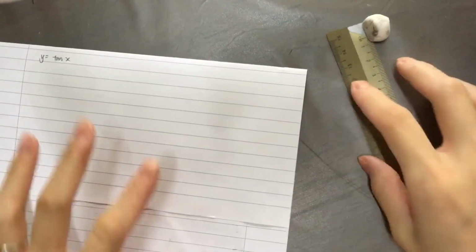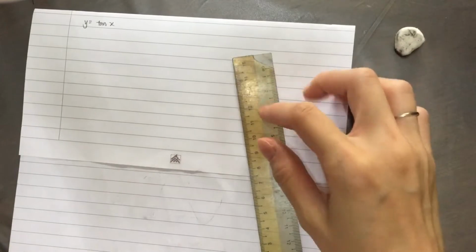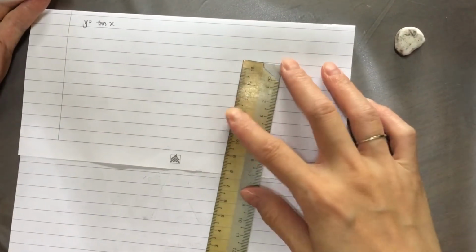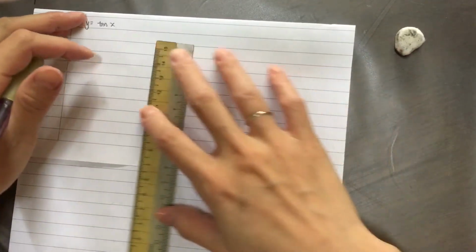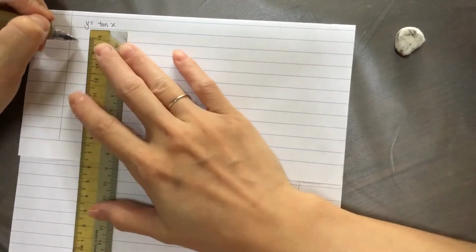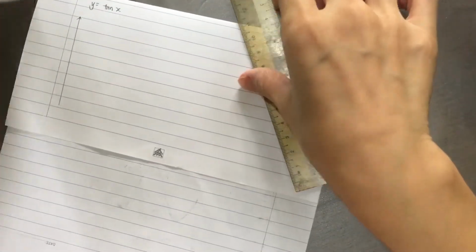Okay, now I'm going to teach you how to draw a tangent graph. I will start with the most basic one, which is tangent x, because the tangent graph is a little bit complicated. So I will start with tangent x. The shape of tangent x, still follows steps 1, 2, 3, 4.